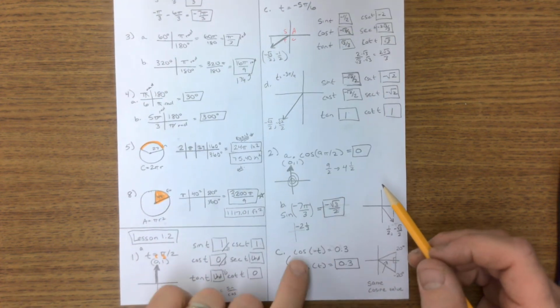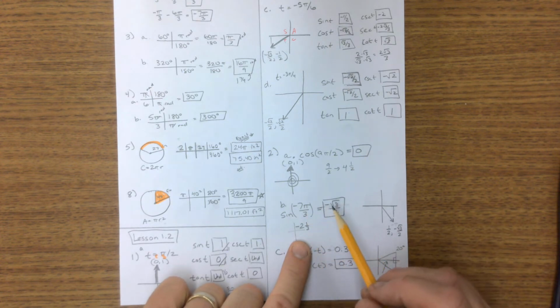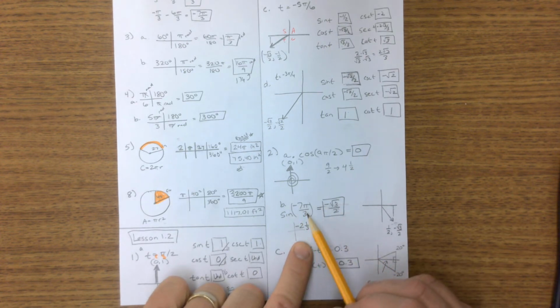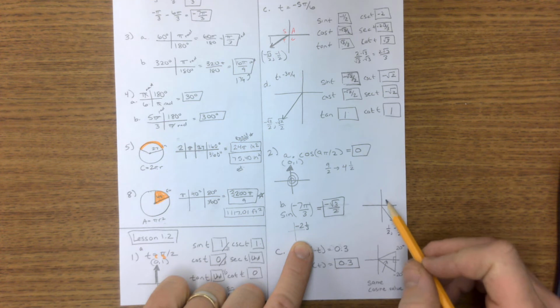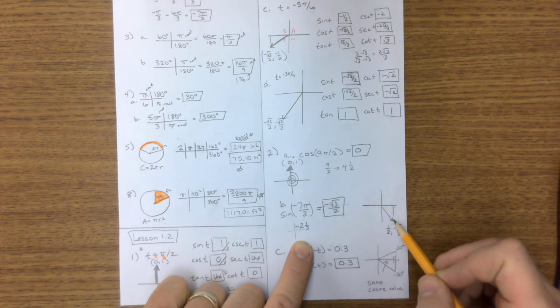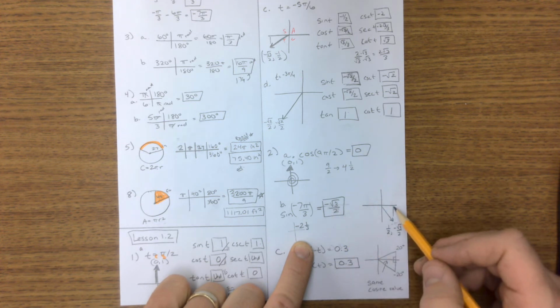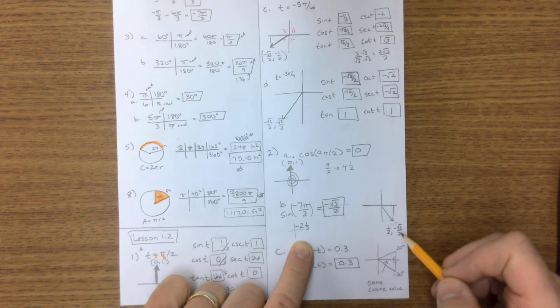On number 2 here, we have the sine of -7 pi over 3, puts us all the way down here, and the sine value is this height, -√3 over 2.